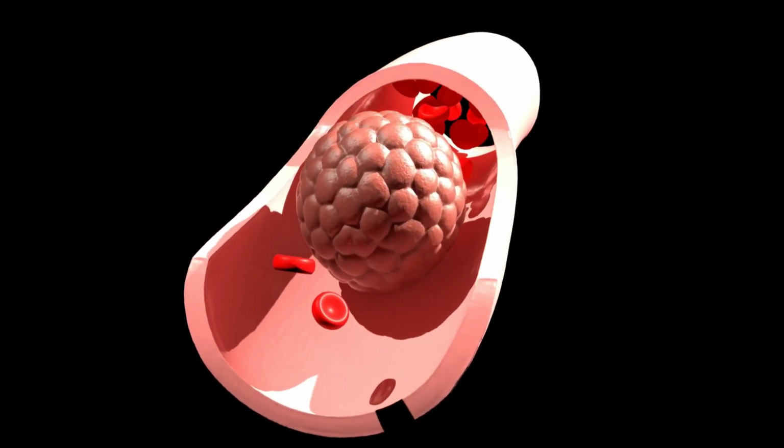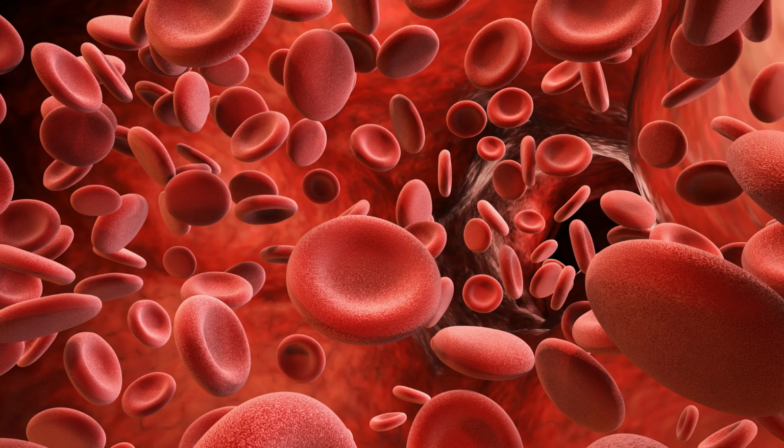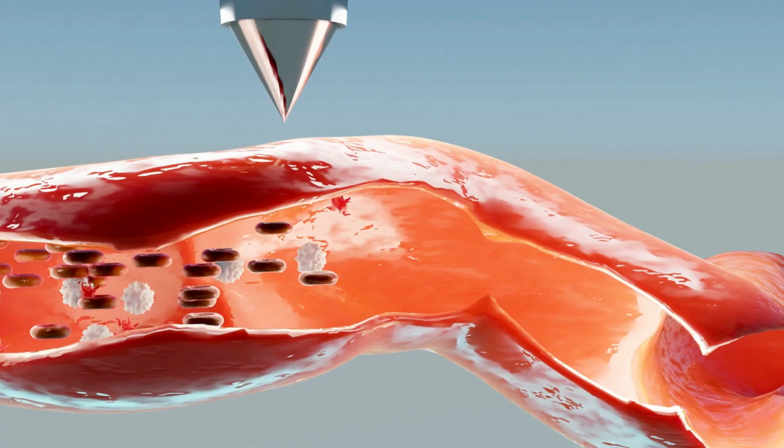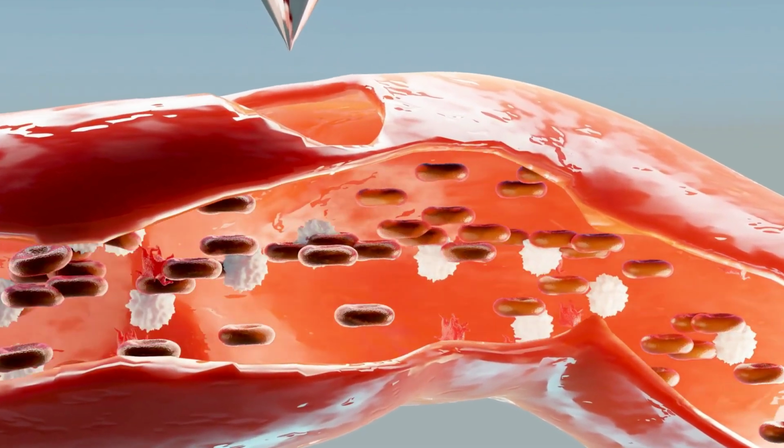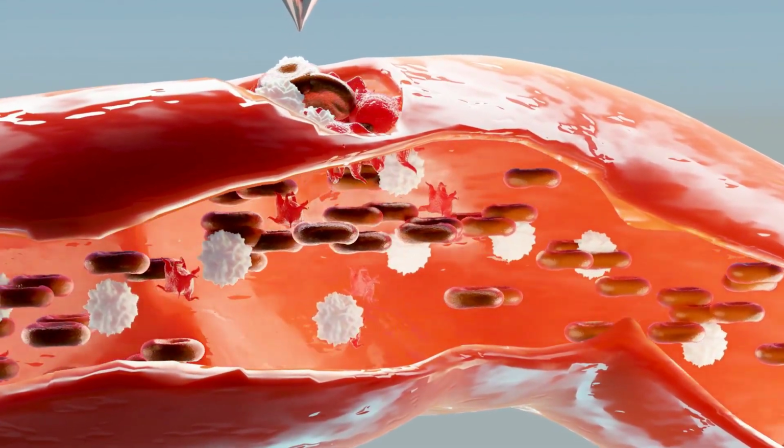Normal count. A healthy adult has a normal platelet count of 150,000 to 450,000 per microliter of blood. Counts outside this range can indicate a health issue. Function. Hemostasis. Primary function, to stop bleeding by forming a plug at the site of an injury. Hemostasis, the overall process of preventing and stopping bleeding.